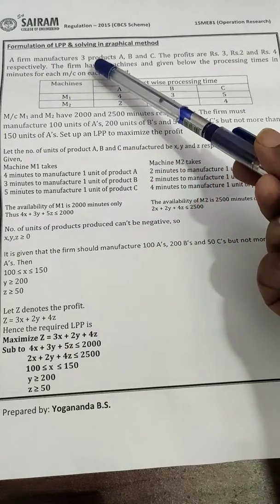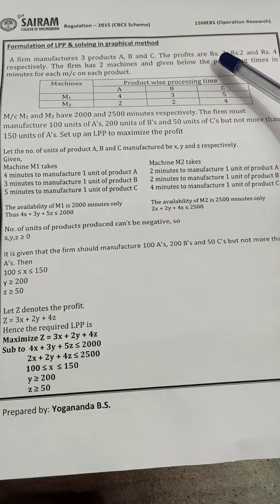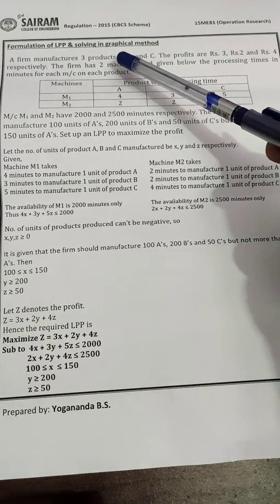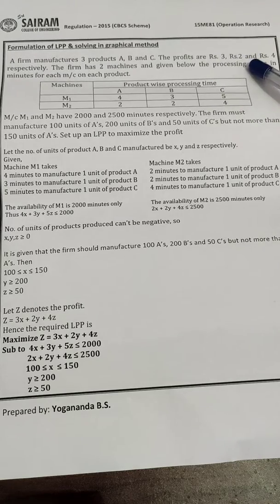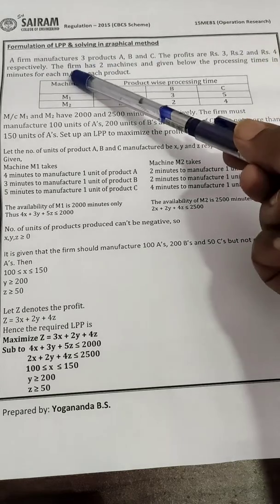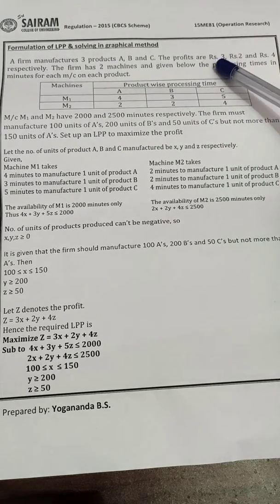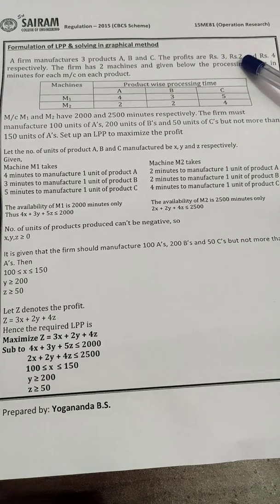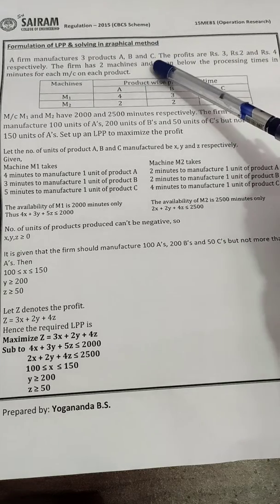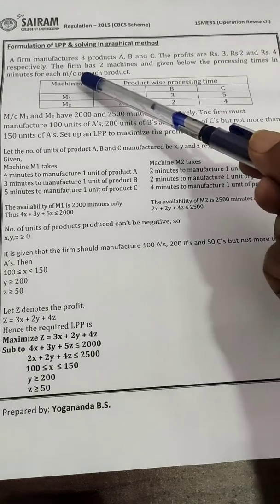A firm manufactures three products A, B and C. The profits by selling each unit of these products are 3 rupees, 2 rupees and 4 rupees respectively. In the sense, by selling 1 unit of A, we are getting the profit of 3 rupees. Selling 1 unit of B, we are getting the profit of 2 rupees, and selling 1 unit of C, 4 rupees profit is obtained.